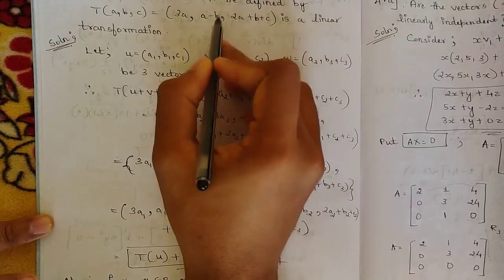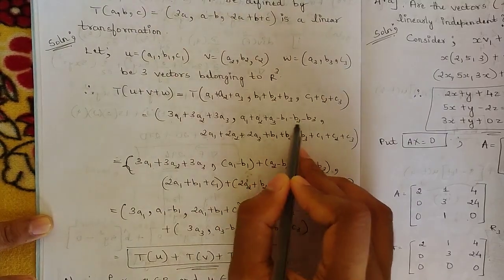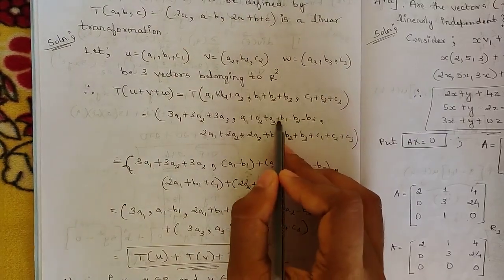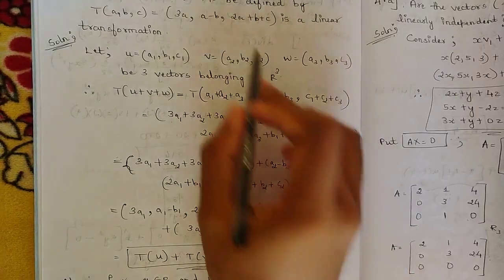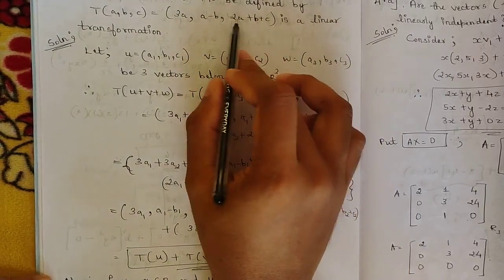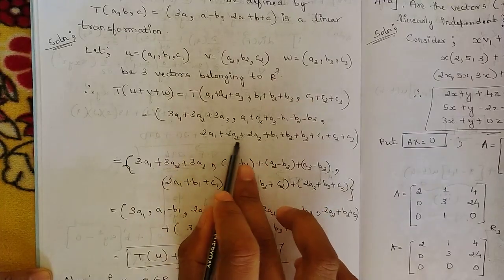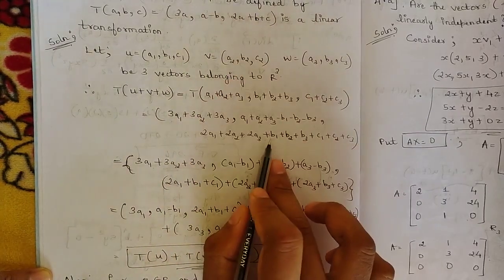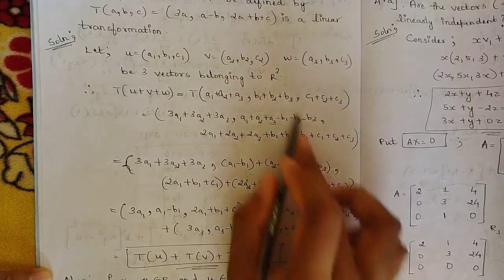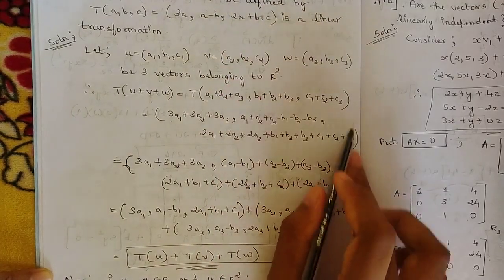Because they are getting subtracted, all these terms would be getting minus, so minus B1, minus B2, minus B3, comma 2A plus B plus C. Again A would be replaced by A1 plus A2 plus A3, so 2A1 plus 2A2 plus 2A3 plus B, that is B1 plus B2 plus B3, plus C, that is C1 plus C2 plus C3.